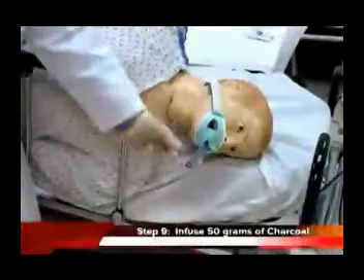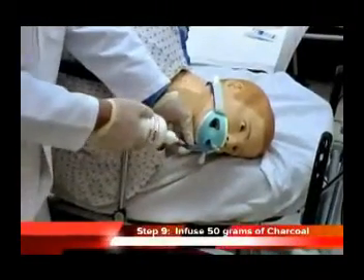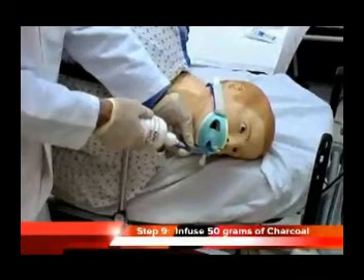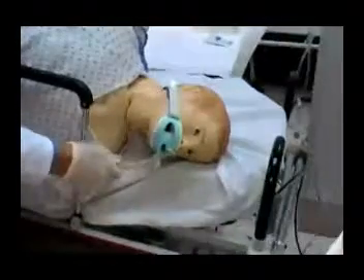Step 9. Administer 50 grams of activated charcoal slurry through the OG tube. In children, the dose is 0.5 to 1 gram per kilogram. Step 10. Pull the tube back out and you are done.